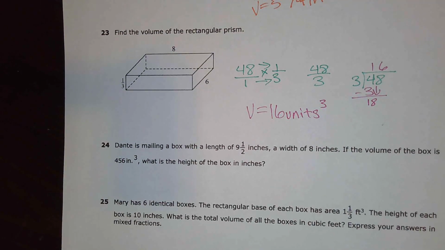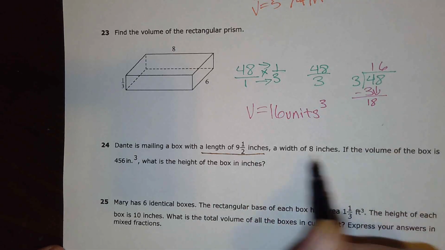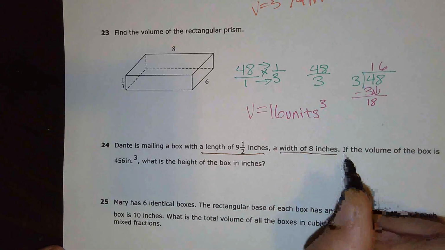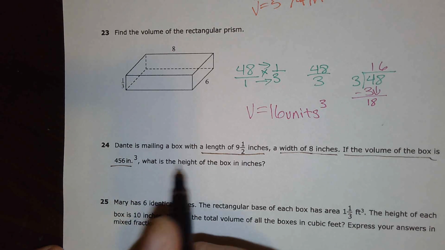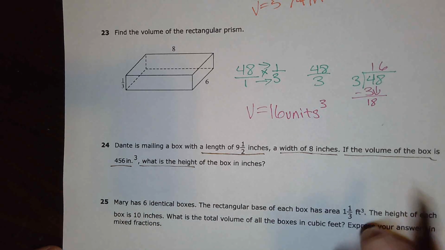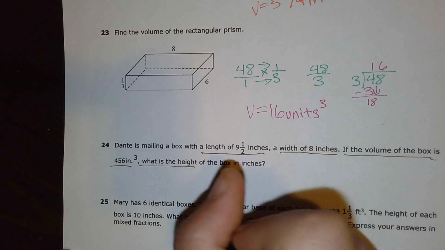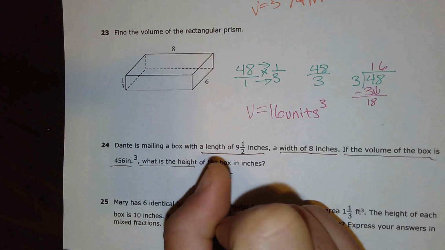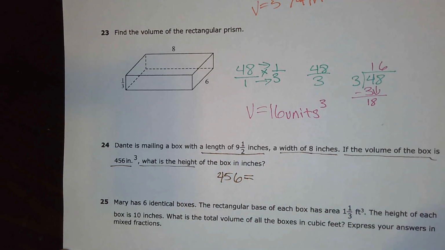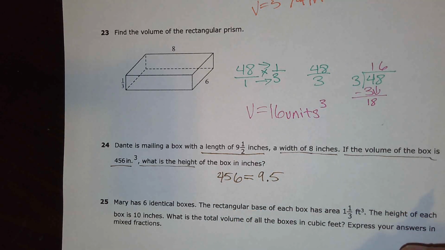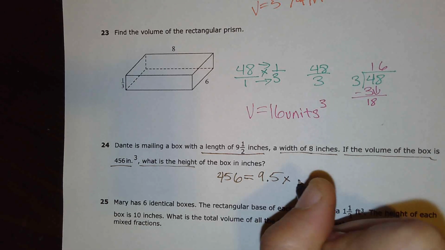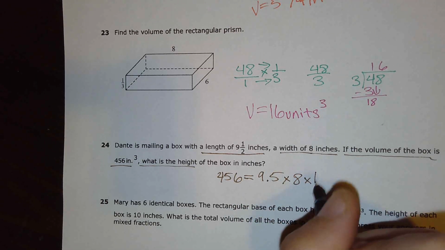Here we go. Dante is mailing a box with a length of 9.5 inches, a width of 8 inches. If the volume of the box is 456 inches cubed, then what is the height? Okay, cool. That's fine. Not a big deal. Volume, right? We said was 456 is going to be equal to our length, which is 9, I'm going to turn this into a decimal, 9.5, times our width, which is 8, times our height.